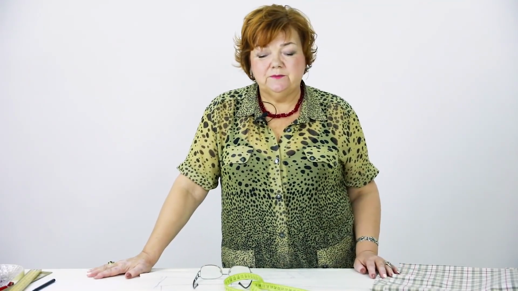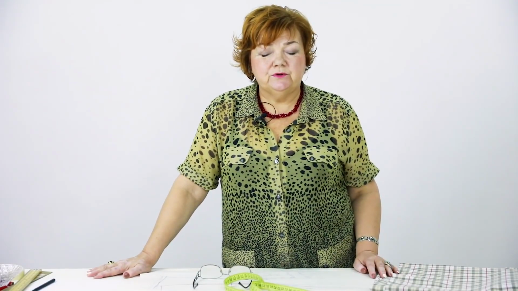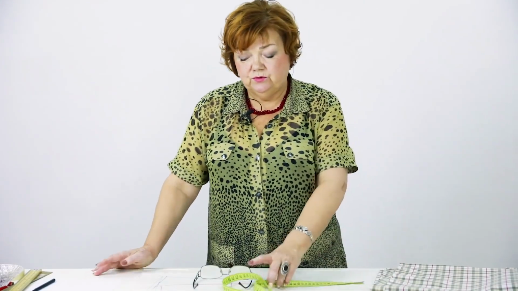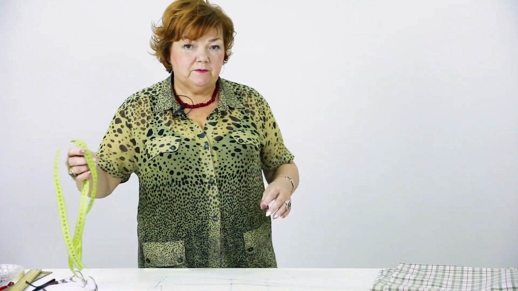Our subject for today is short cigarette trousers. Of course, we're not going to go through the whole construction. Many of you already have the basic pattern. My basic plain sloper is on the table. We will show it to you right now.